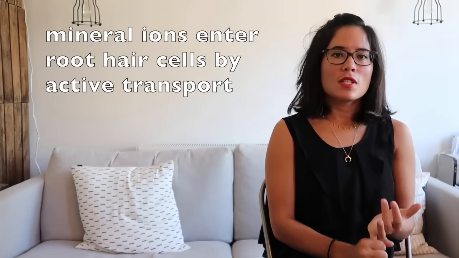Looking in slightly more detail, this is triple content. We're now going to look at how the mineral ions enter the plant. So I think I've already told you this, but they enter by active transport. They enter against the concentration gradient. The reason being is there's far fewer mineral ions in the soil compared with what's inside the plant. The plant is greedy, it wants as many mineral ions as possible. So because it's against the concentration gradient, from a low concentration in the soil to the high concentration in the plant, it absorbs it using active transport into that root hair cell.